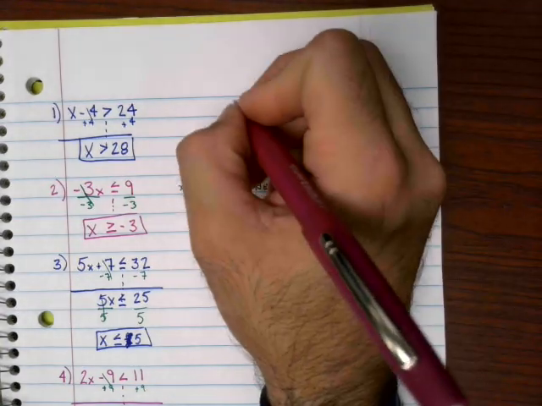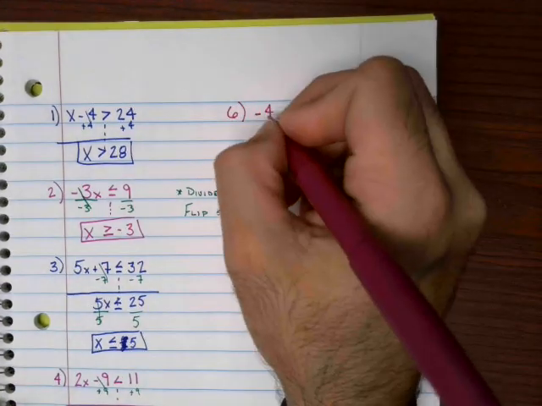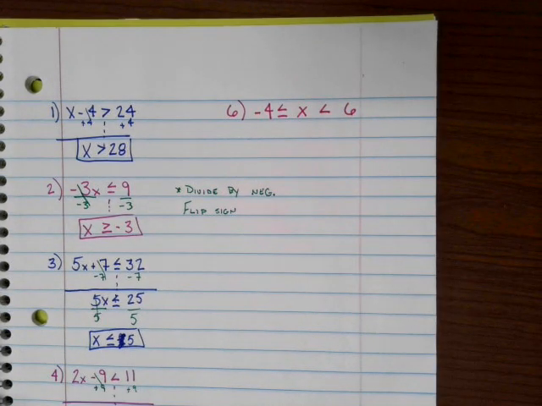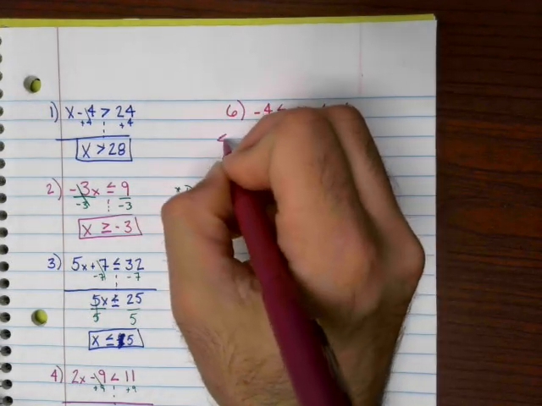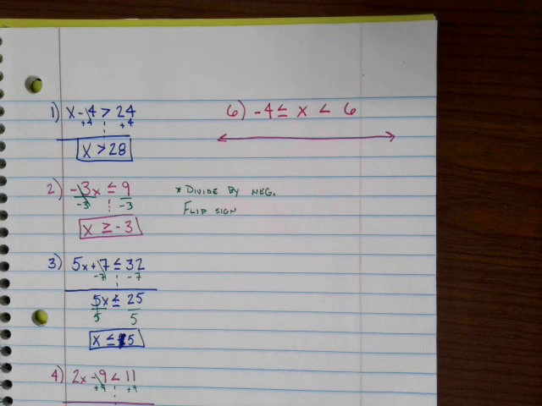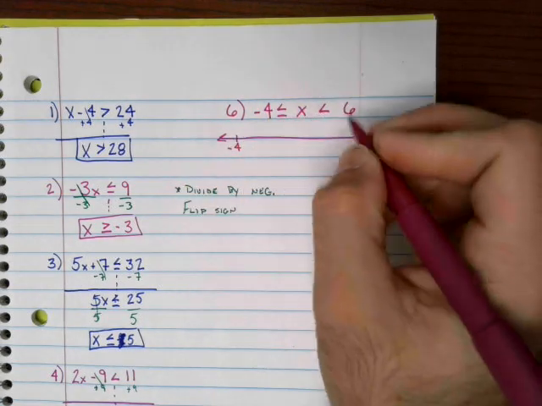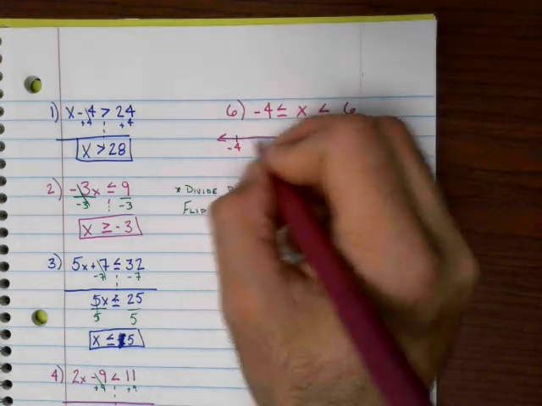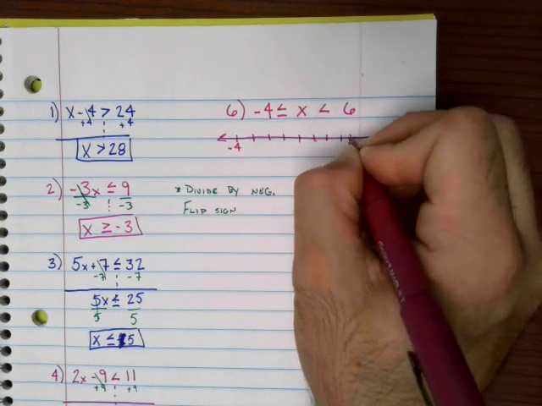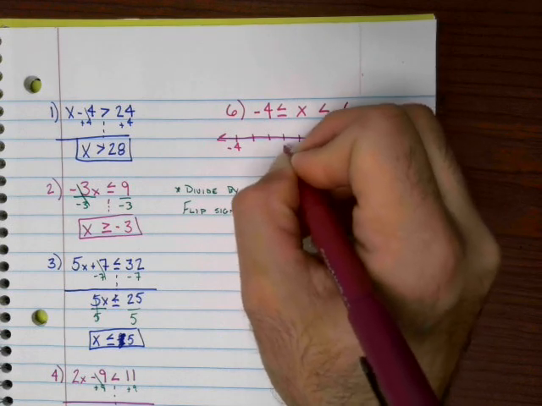Number 6 is asking us to graph the following: negative 4 less than or equal to x less than 6. Okay, we're going to graph this. So what I would do on this graph, first, just try to use common sense. Negative 4 and 6 are pretty far apart, right? So your line needs to be kind of big. I would put negative 4 on this side, 6 over here, and then we're going to fill in between. So negative 3, negative 2, negative 1, 0, 1, 2, 3, 4, 5, and 6.